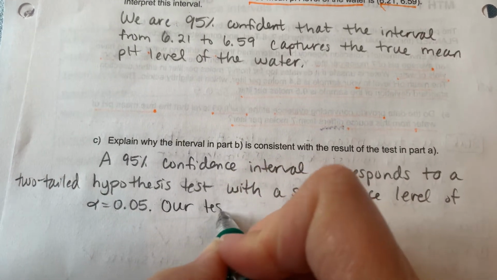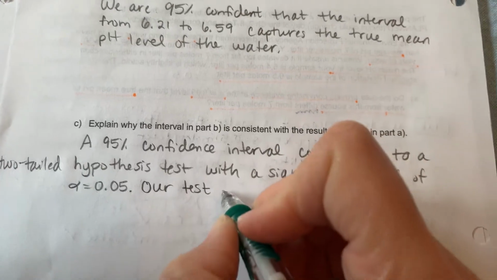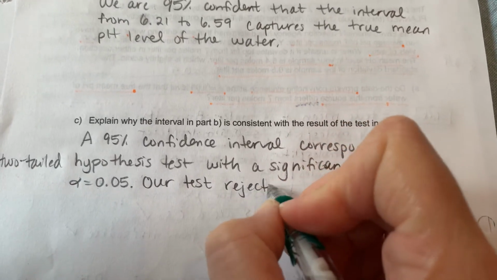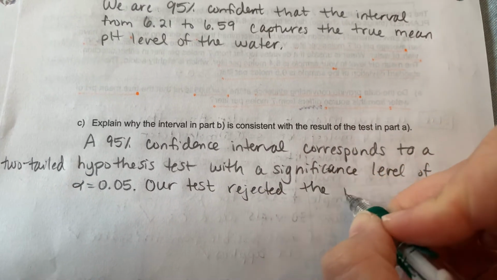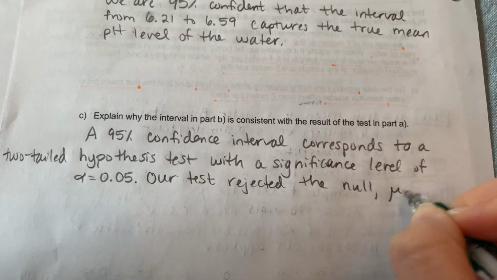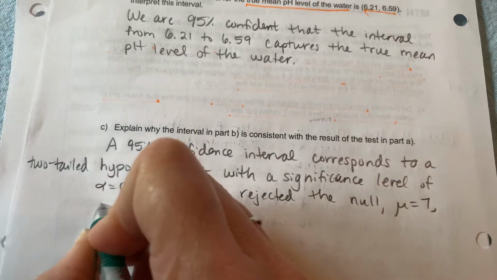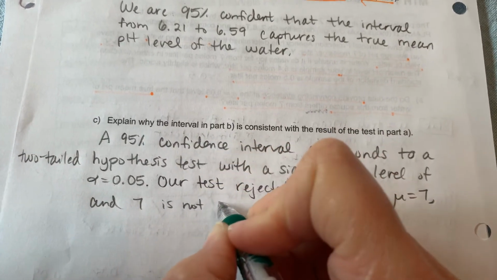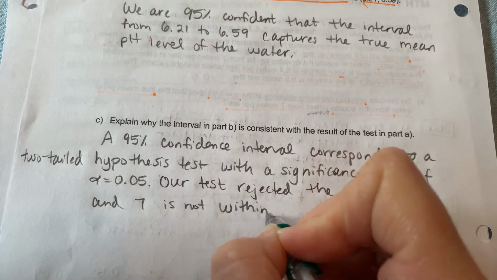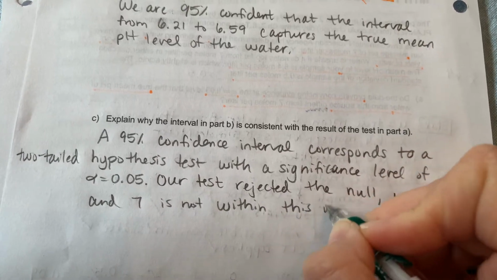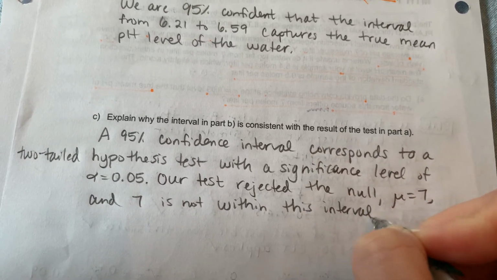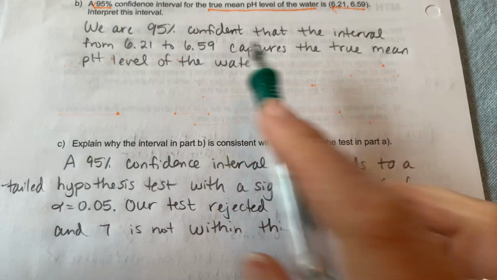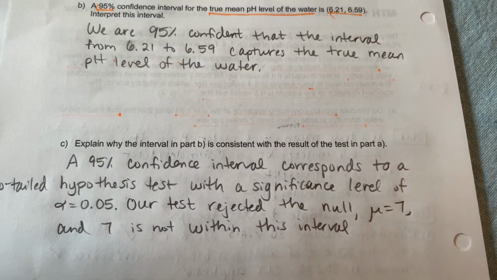Our test rejected the null, which was that mu is equal to 7, and 7 is not within this interval. Right, the highest value in this interval is 6.59, 7 is higher than that.